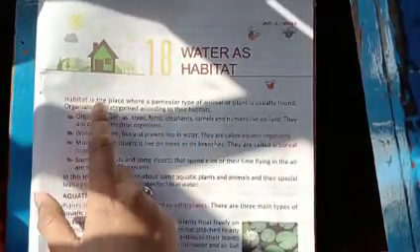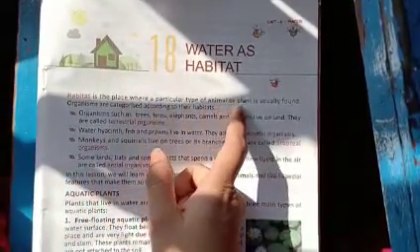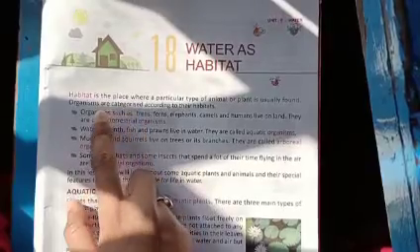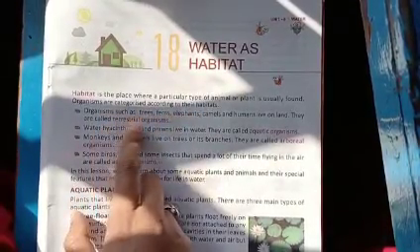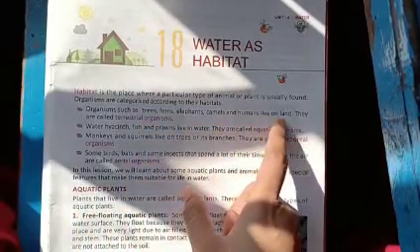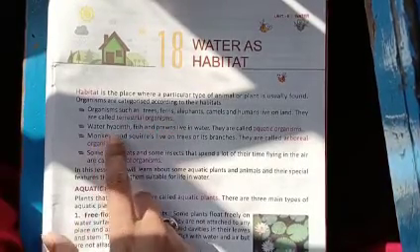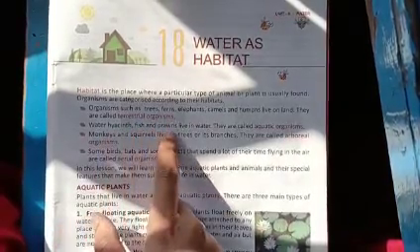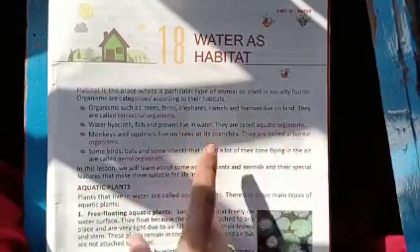Habitat means a place where a particular type of animals or plants is usually found. Organisms are categorized according to their habitats. Organisms such as trees, ferns, elephants, camels and humans live on land. They are called terrestrial organisms. Water hyacinth, fish and prawns live in water. They are called aquatic organisms.